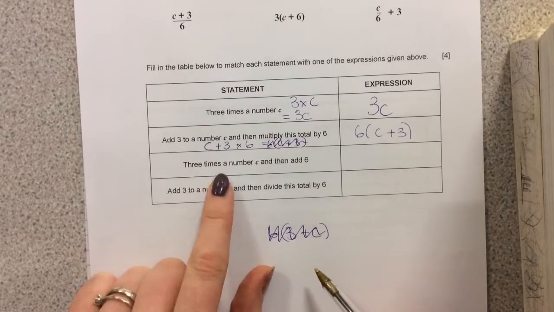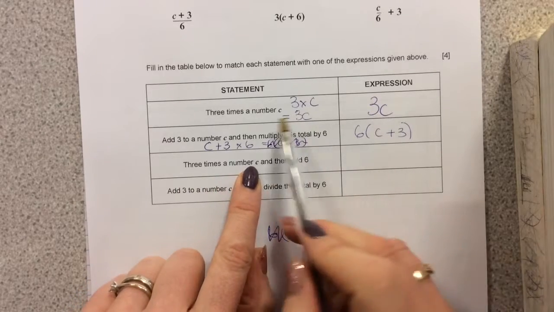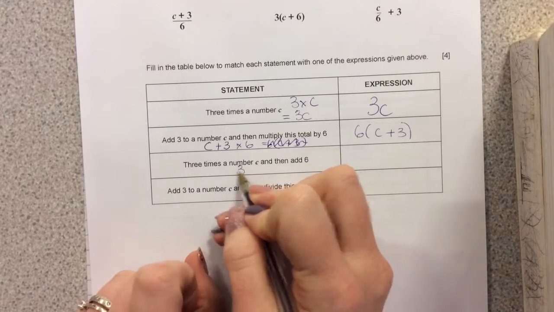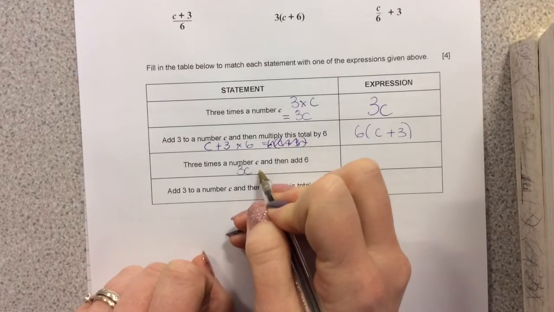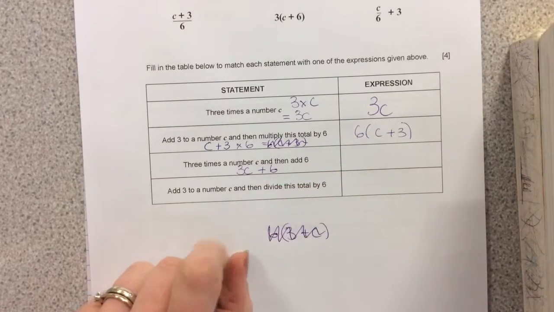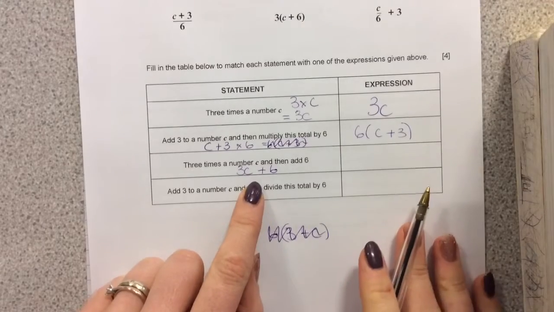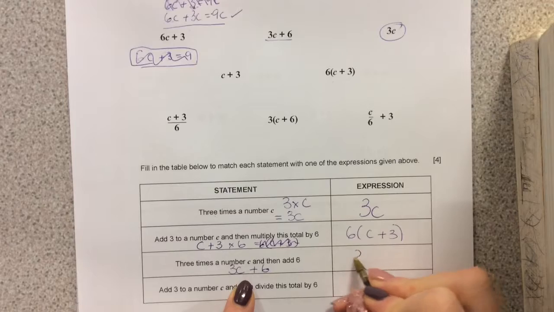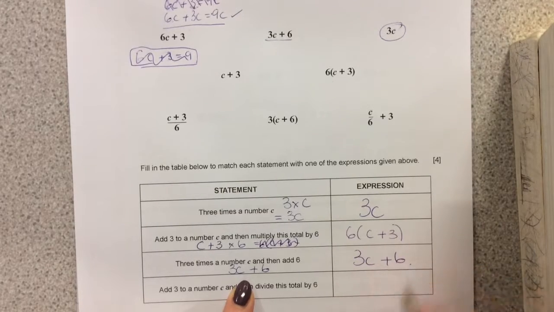Third statement, 3 times a number c. Well, we know that 3 times a number c is 3c. So that's 3c. And then add 6. So plus 6. Is that one up there? Let's have a look. Yes, it is. So that's 3c plus 6.